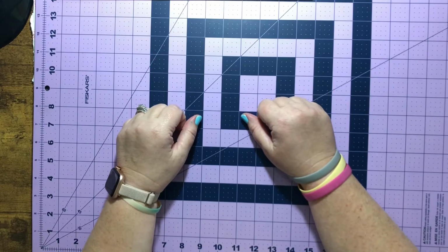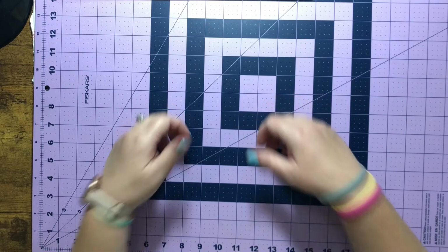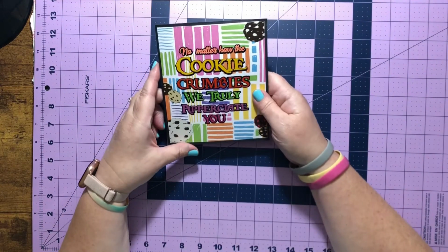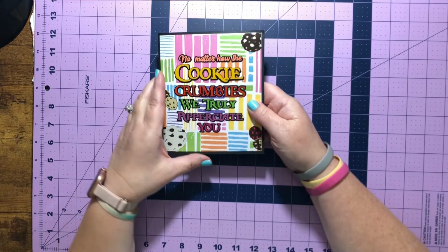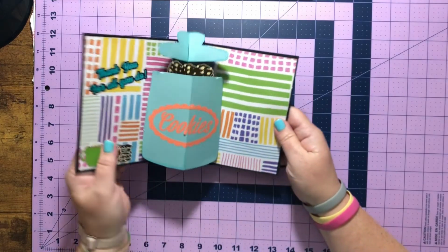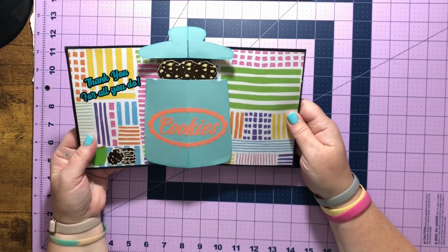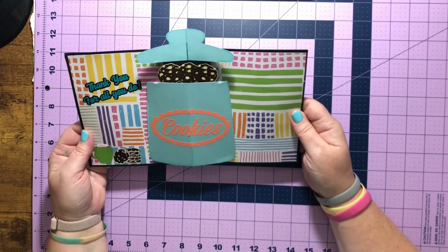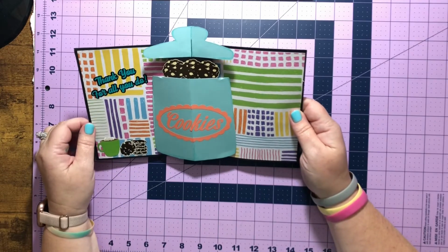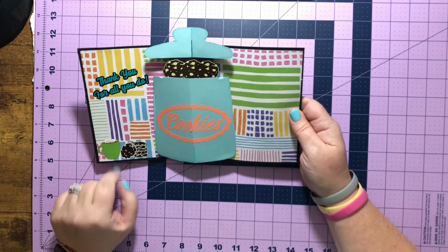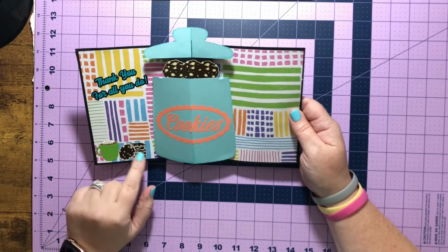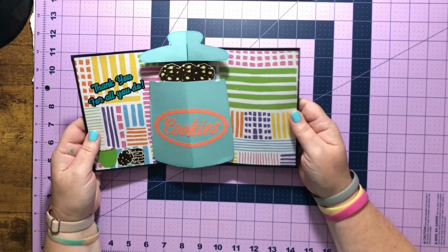So this week I thought it would be fun to make a cookie pop-up jar. And it says, no matter how the cookie crumbles, we truly appreciate you. And then you open it up and boop, the cookies pop out. And I just wrote over here, thank you for all you do. And put some cup of hot chocolate down here with some cookies.